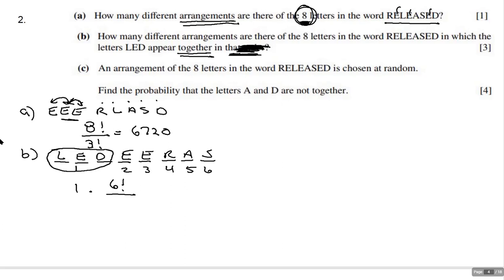Now, we don't say there are 3 E's because we're only counting this circle group as one thing. We deal with its arrangements separately, which we already did. They can be arranged one way. So out of the things I'm arranging, only 2 E's get duplicated. So what's 6 factorial divided by 2 factorial?